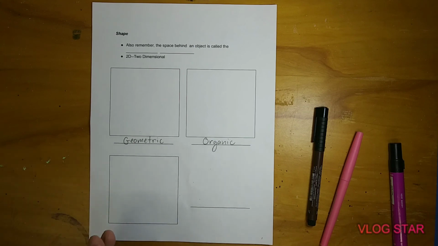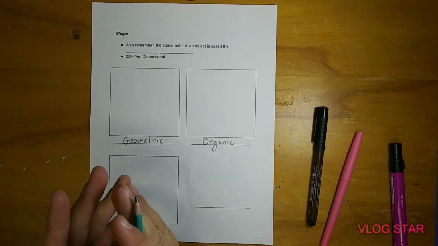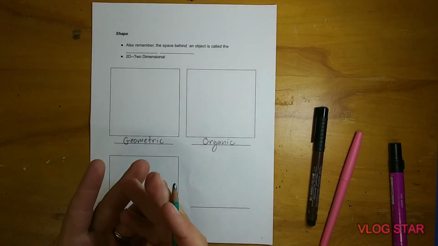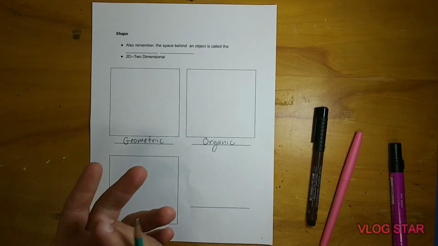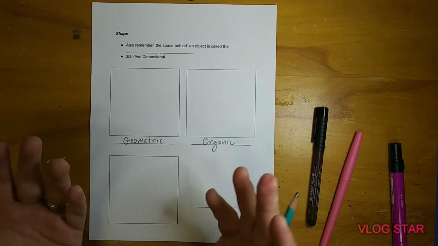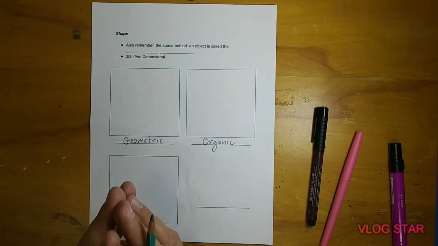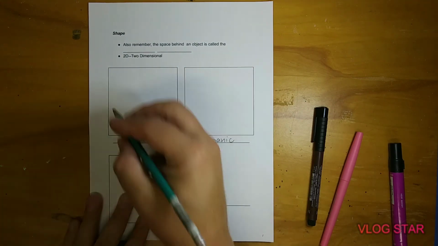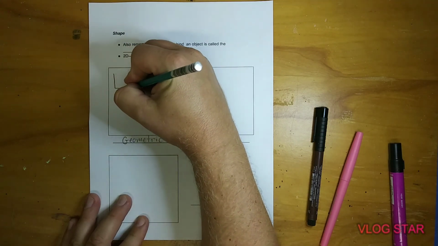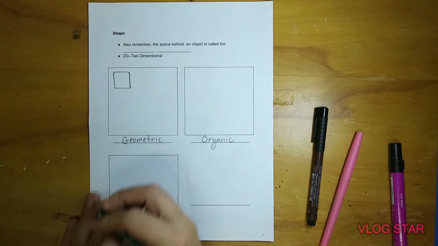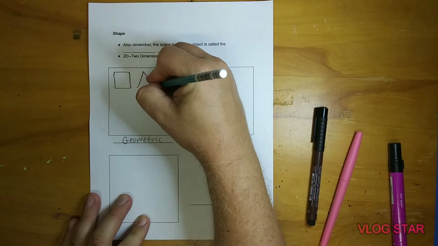So geometric, those are the shapes that you know, that you love, the ones that you've learned probably before preschool, the ones that were on your Baby Einstein videos when you were just a teeny, tiny tyke. So the ones that you know, a square, a very familiar shape, a triangle.